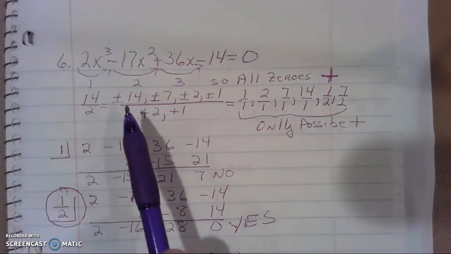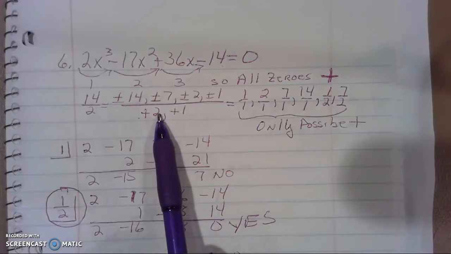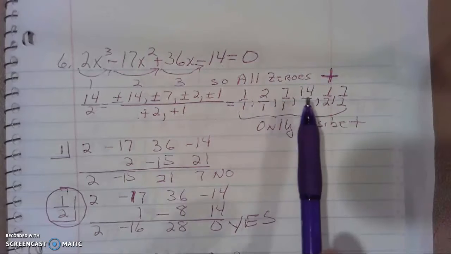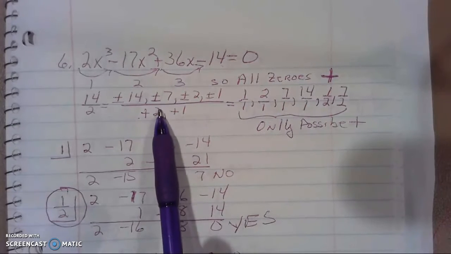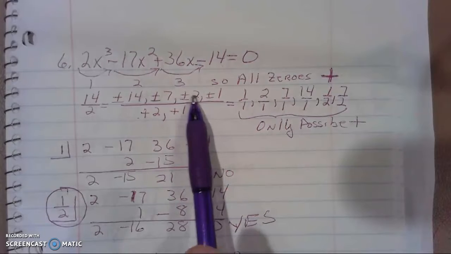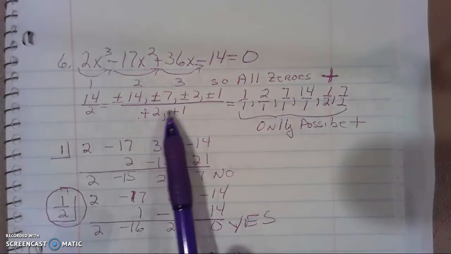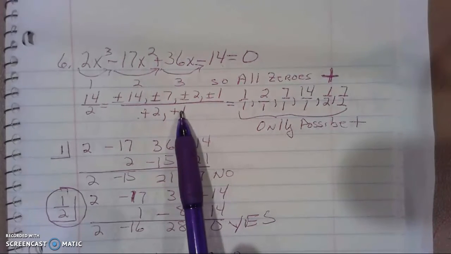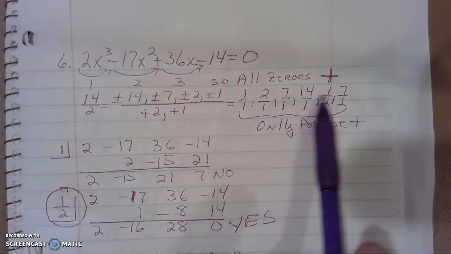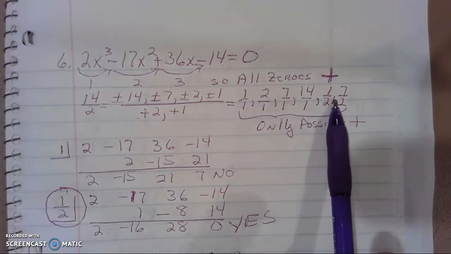When you take all of those out, 14 over 2 is 7, so I don't need to write that. 14 over 1 is a possible answer. 7 over 2 is a possible answer. 7 over 1 is a possible answer. 2 over 2, which is 1, is a possible answer. 2 over 1 is a possible answer of 2. And then 1 over 2 and 1 over 1. I'll try these, but I'm only going to try the positive ones.